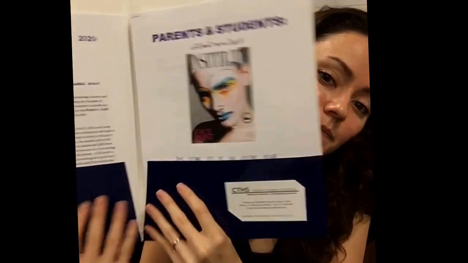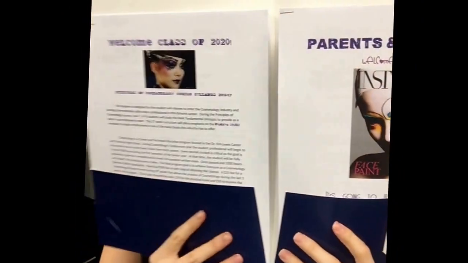Guys, I want to share with you what I put in my orientation folder. This is a folder I get from the district. When you open it up, it has my business card in the front so that the parents can have my information if they need. Okay, parent information and then the syllabus. So let's start here in this pocket.